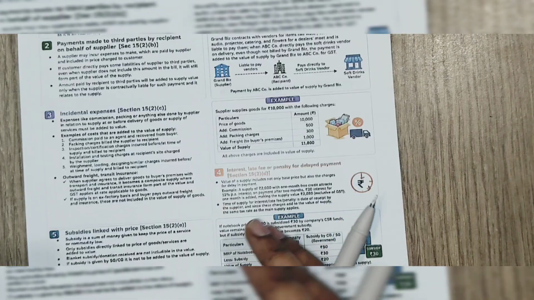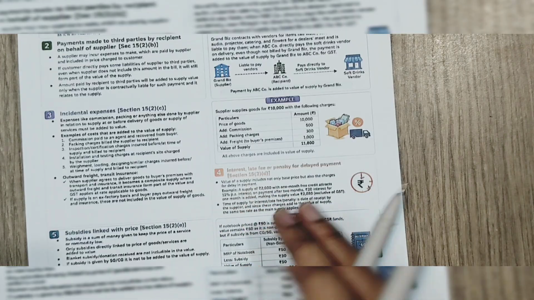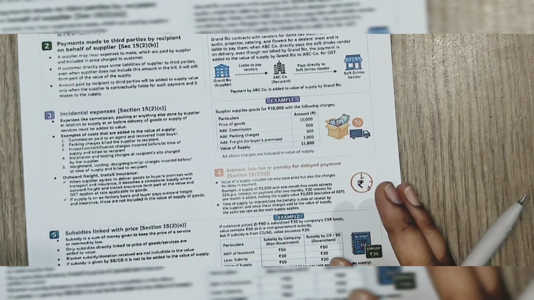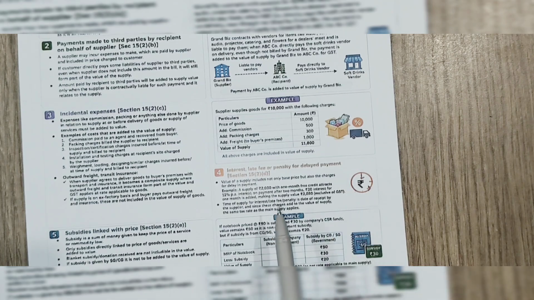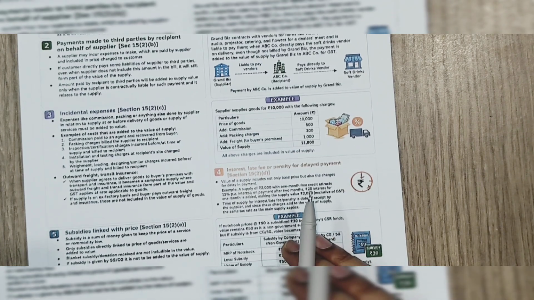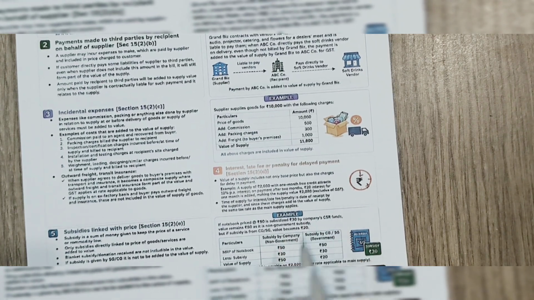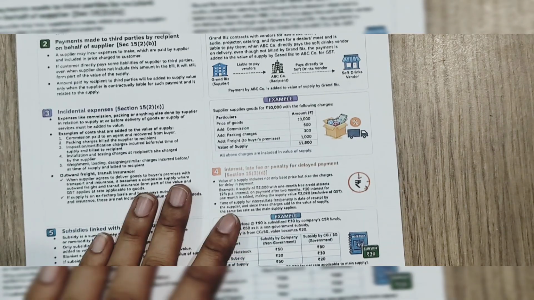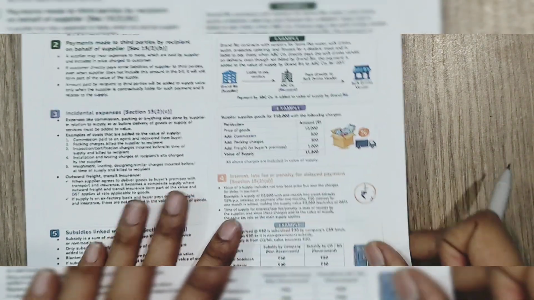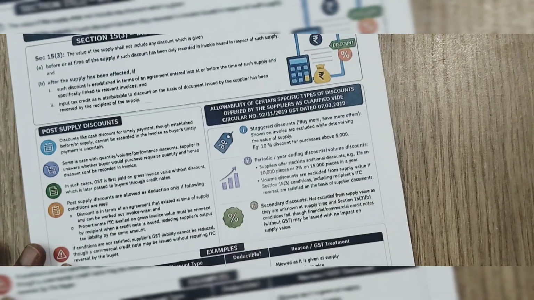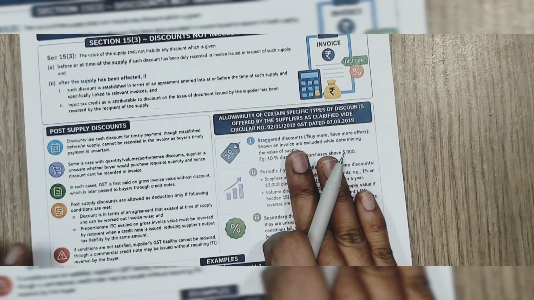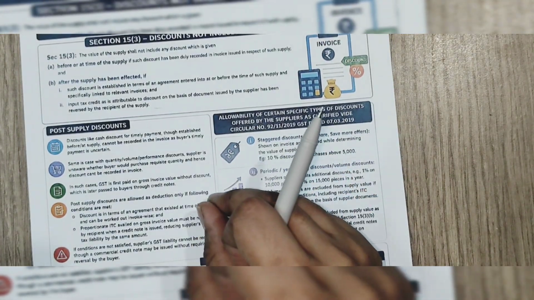The NGO said, don't worry, the remaining 15 rupees I will pay. The value of supply comes to 50 only, not 35. That is, any subsidy which is linked to the price should be added and considered. So that is about Section 15 subsection 2.